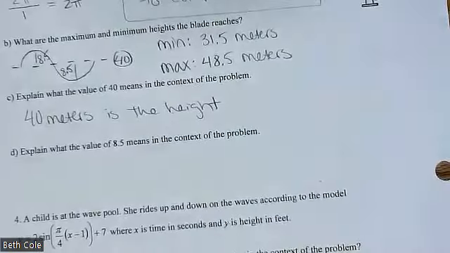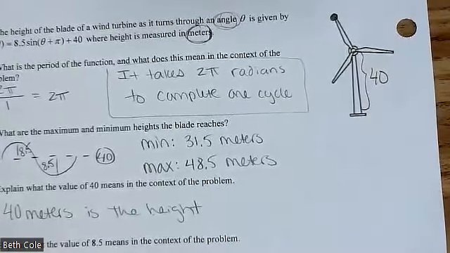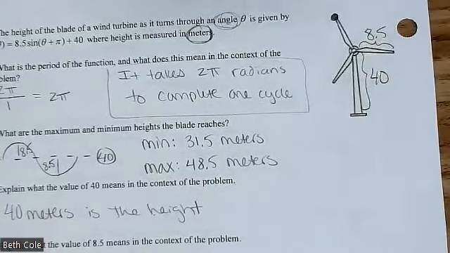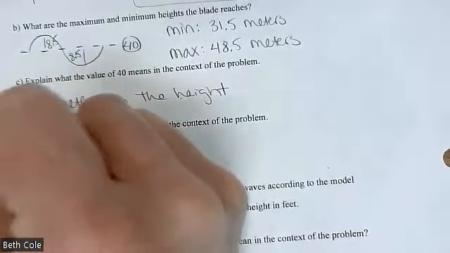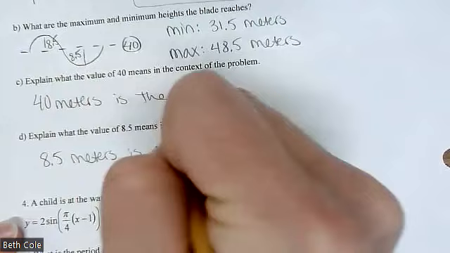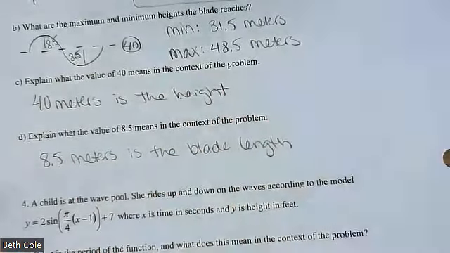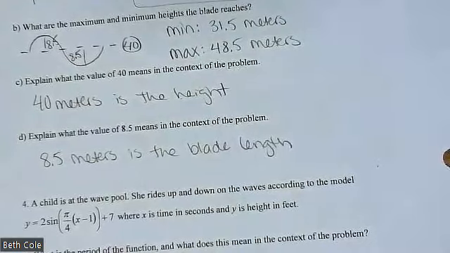Anyway. All right. Explain what the value of 8.5 means in the context of the problem. So what dimension of this would be represented by the 8.5? Yeah, the blades would be 8.5 meters long, like this part of it. So 8.5 meters is the blade length. This is exactly like a Ferris wheel. You get a low point, and when you're in the middle, that's the center, and then you get a high point.